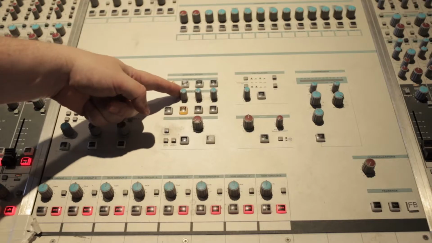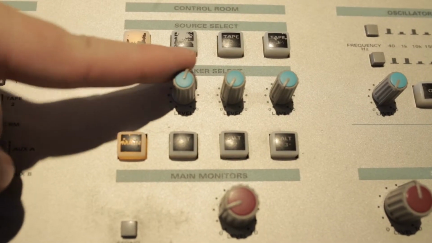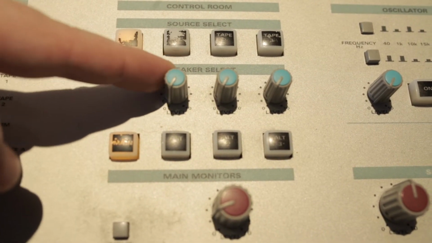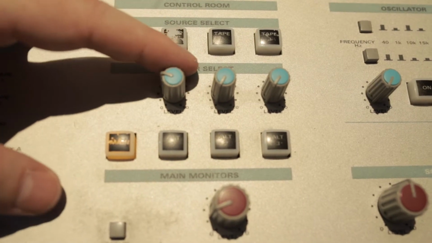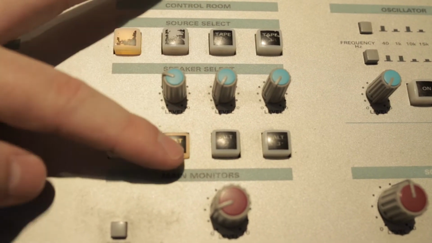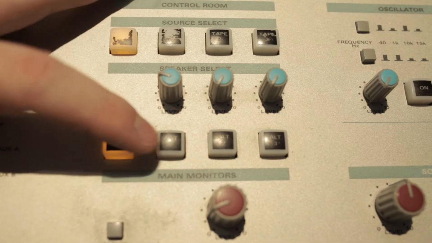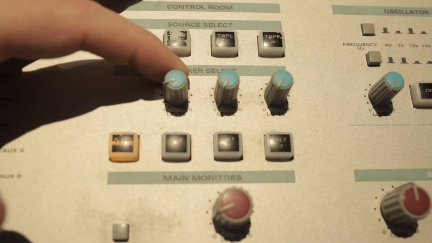It's important to note that each set of speakers has their own individual level control. So before using them, just make sure that the level is set to match the level of the main monitors, so that you're not getting fooled by the speaker being louder and therefore thinking it's better.